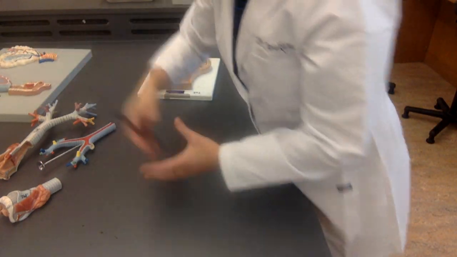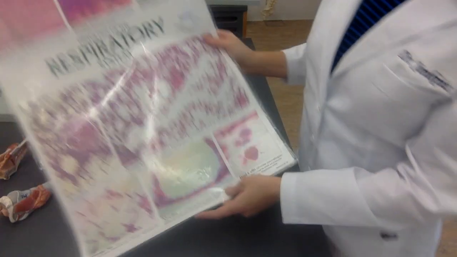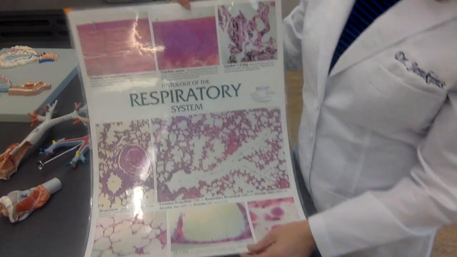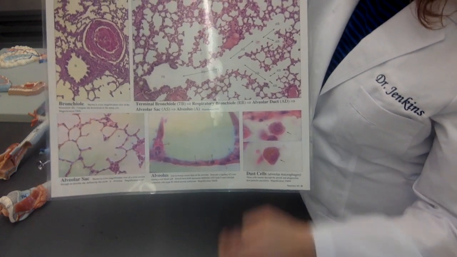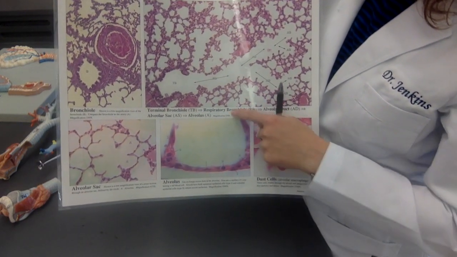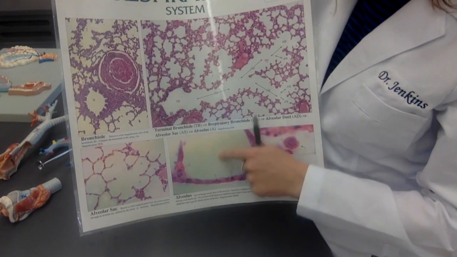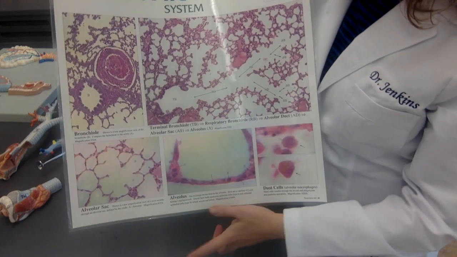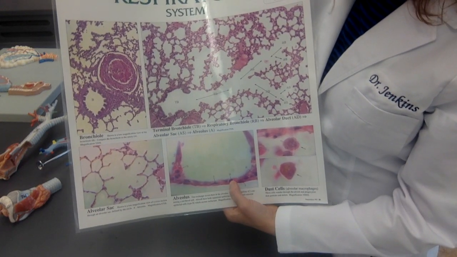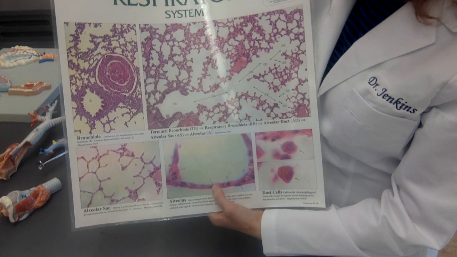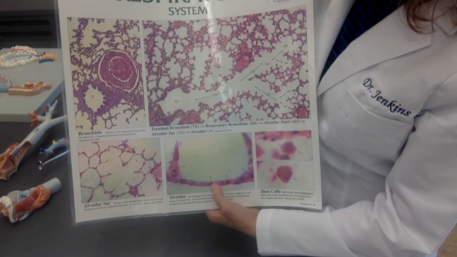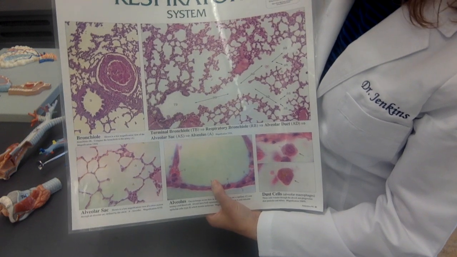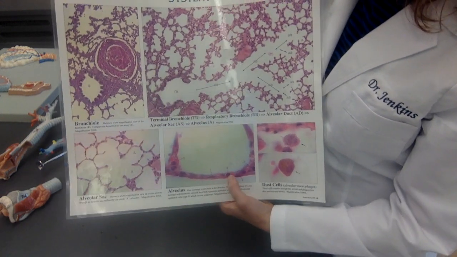Okay. Last thing I want to show you is a poster, so you'll see this in the laboratory. The thing I want to point to is at the very bottom. If you look at this microscopic view of an alveolar sac of the alveoli, we can see the type 1 cells and type 2 cells. The type 1 are the squamous alveolar cells. Type 2 are the great alveolar cells. Type 1 is flat, type 2 is round and circular.